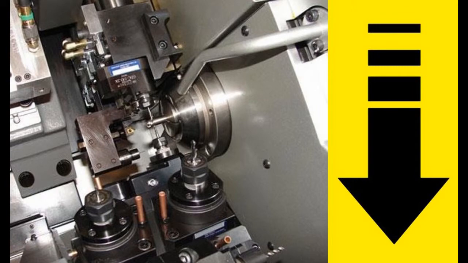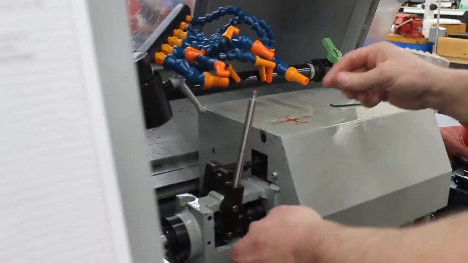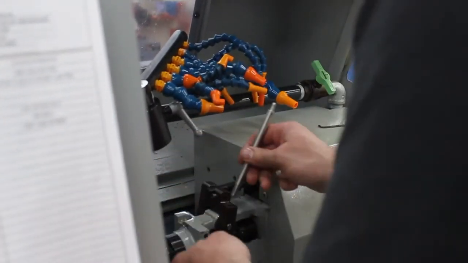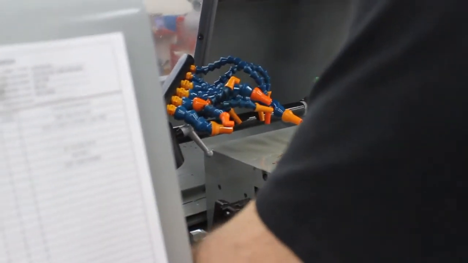But more costly than changing a tool out is the impact of shutting down a Swiss machine. At $150 to $200 per hour, this adds up quickly, normally erasing any savings associated with a lower priced material.